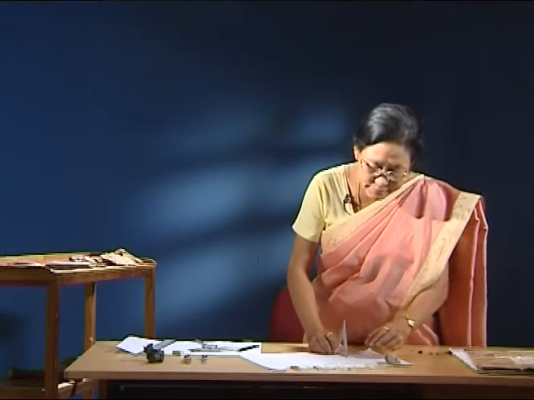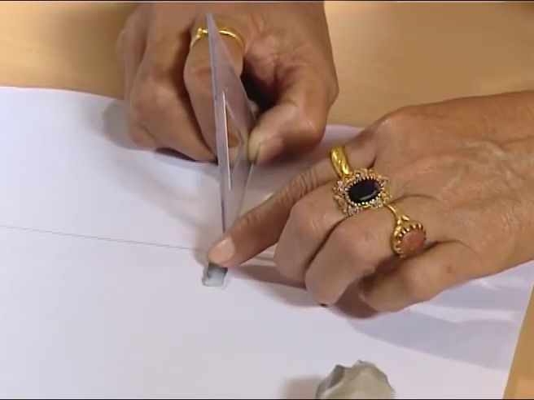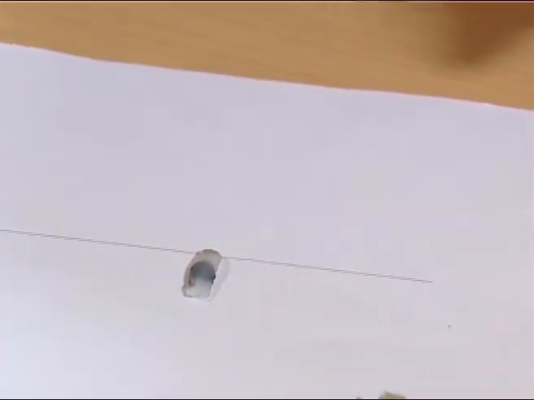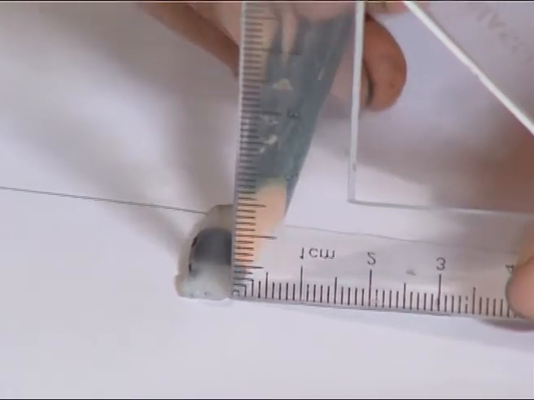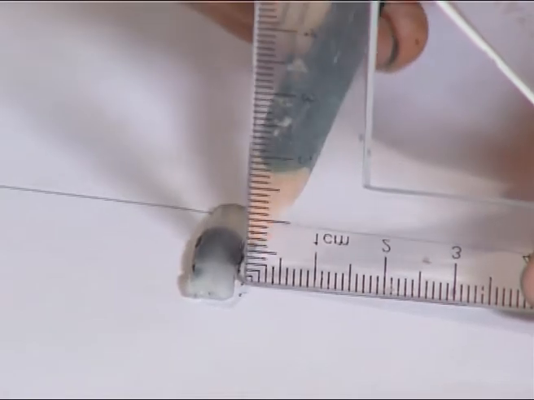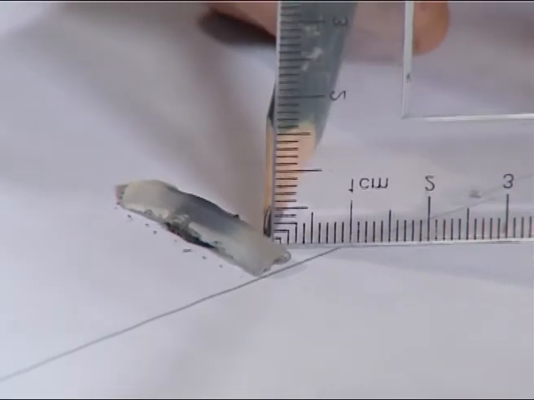It can be transferred in the same way and fixed here. Then drawing should be started. Then we can remove this and keep it properly.